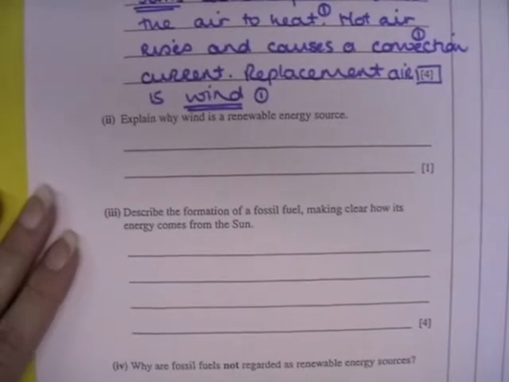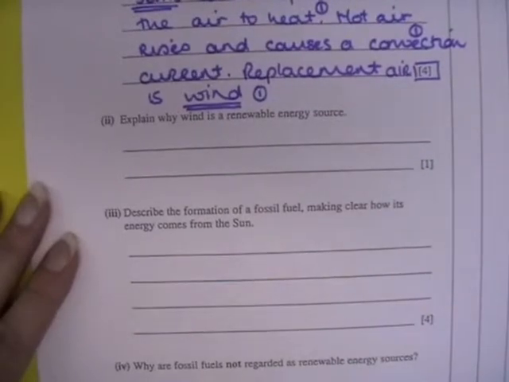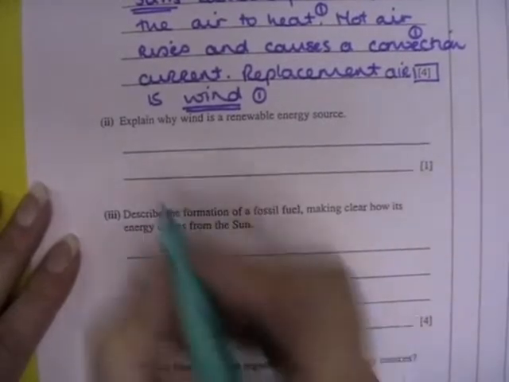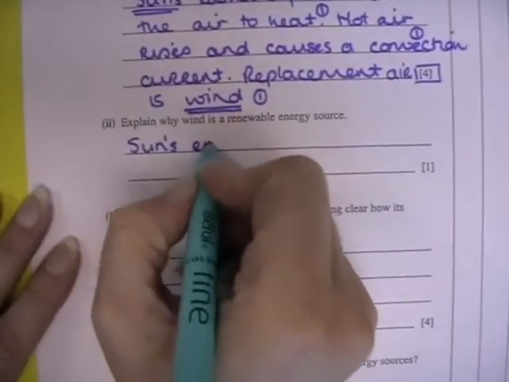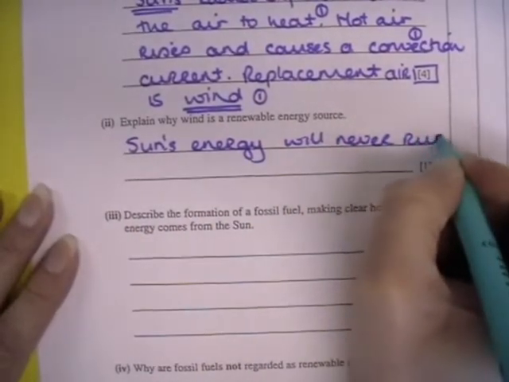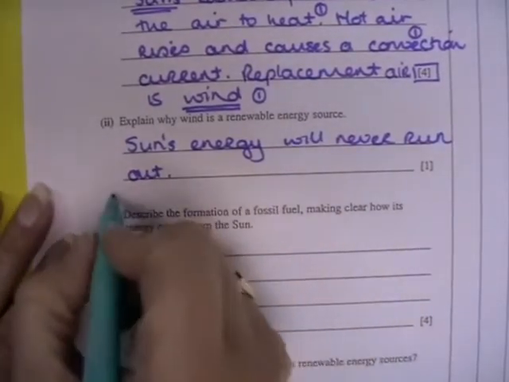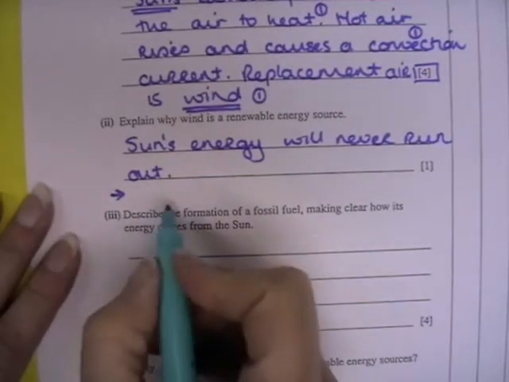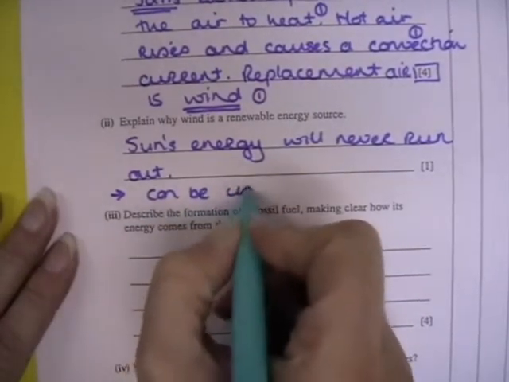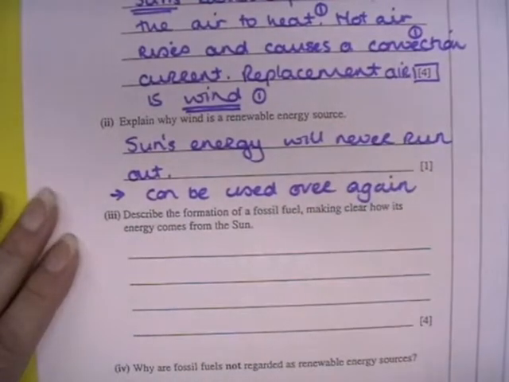Next part then. Explain why wind is a renewable energy source. 2 different approaches to this. Because it's generated by the sun's energy, it will never run out. That makes it renewable. So that's the first idea. Or, the one that we would perhaps be more familiar with or think of first, is that the wind's energy can be used over and over again. So it can be used repeatedly, which makes it renewable. Either idea will get you the 1 mark.